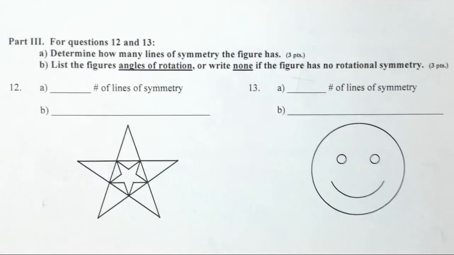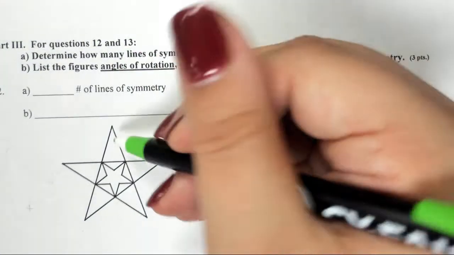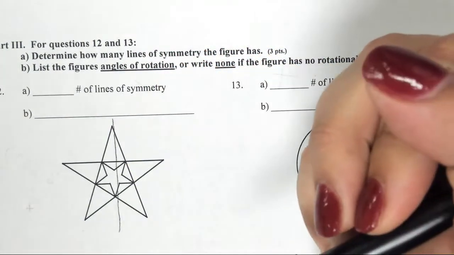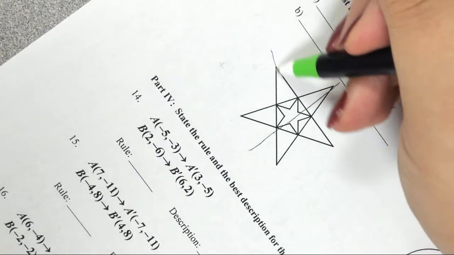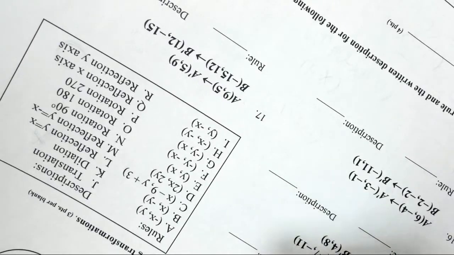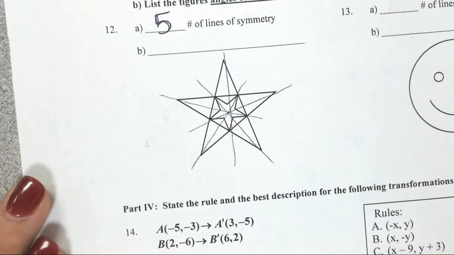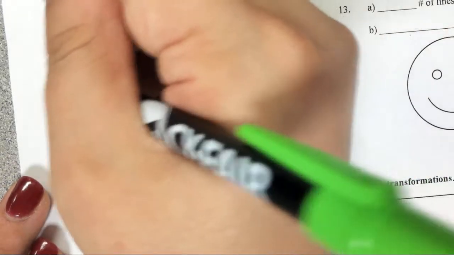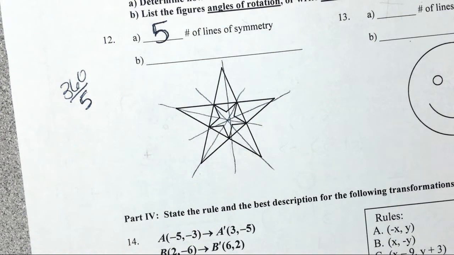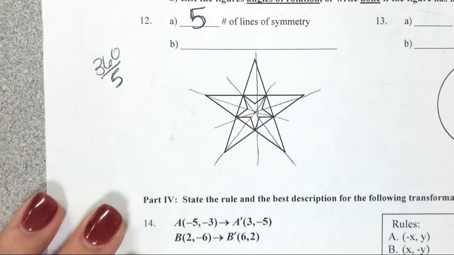Alright, for the back, here's where a lot of people got things wrong. I want to know the lines of symmetry. So if I go right here, that's 1, 2, 3, 4. There are 5 lines of symmetry here. And if there are 5 lines of symmetry, I'm going to do 360 divided by 5. That gives me 72.